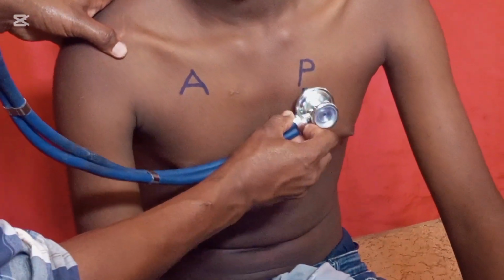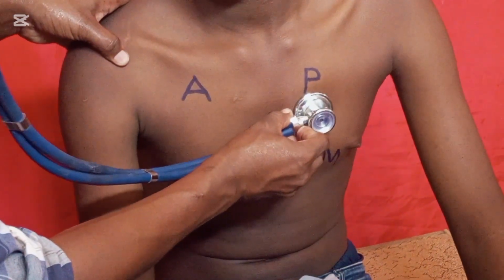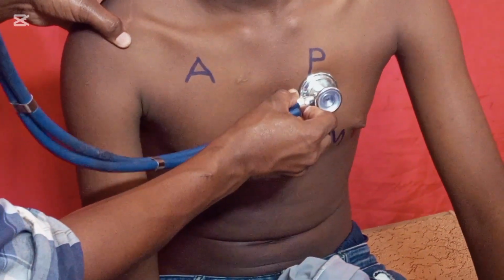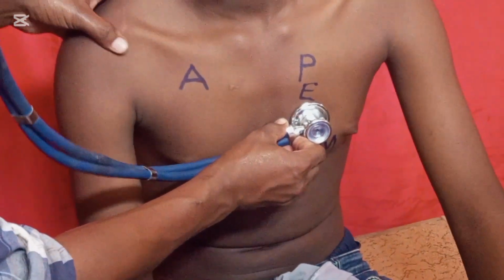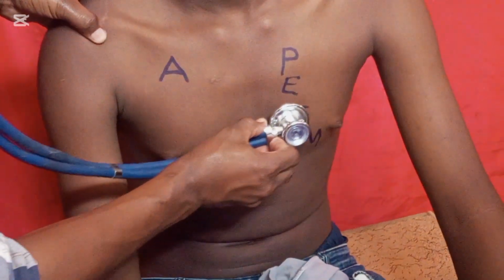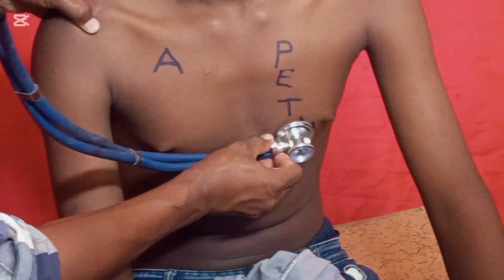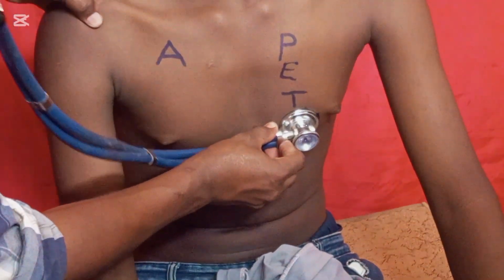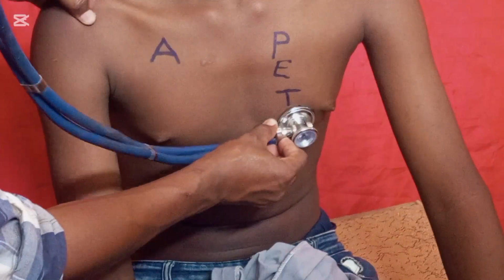Then you move into the third intercostal space on the left side of the sternum. Here is the Erb's point. Then you move into the fourth intercostal space on the left side of the sternum. Here is where we find the tricuspid valve. Then you move into the midline of the clavicle. Here is where we find the mitral valve.